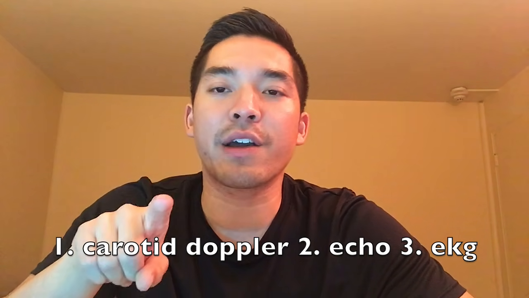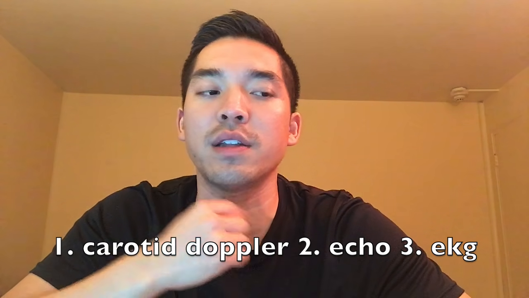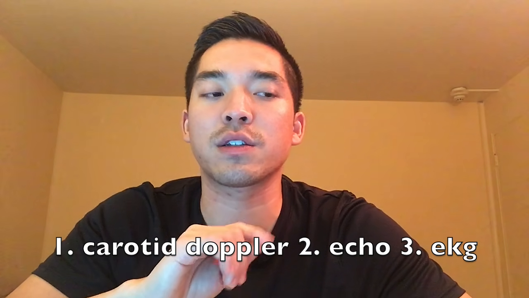Whenever you diagnose a stroke, remember that you should always do afterwards a workup for the source of the stroke. So the big three workups are a carotid Doppler, right? An echo and an EKG, because you want to check to see if there's any carotid stenosis, right? Carotid stenosis caused by atherosclerosis of the carotid arteries, which predisposes to thrombosis.